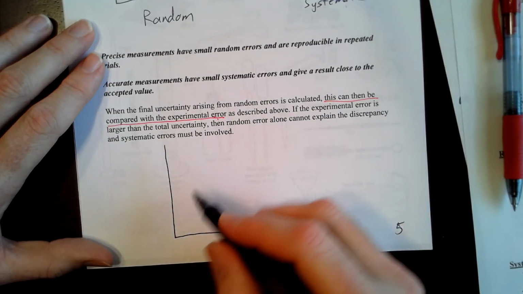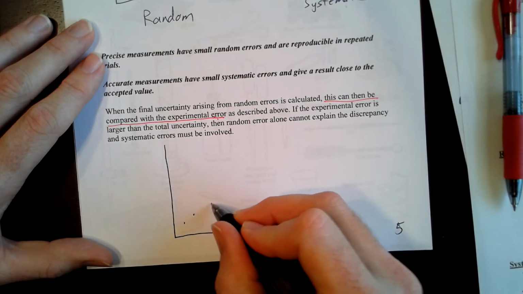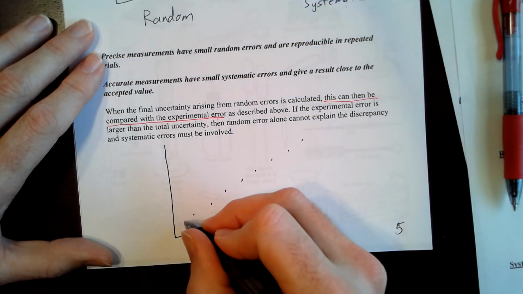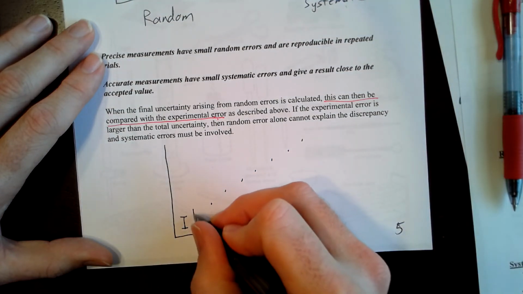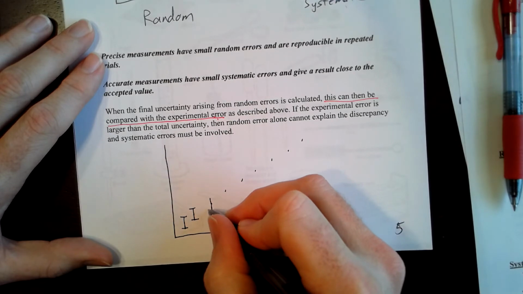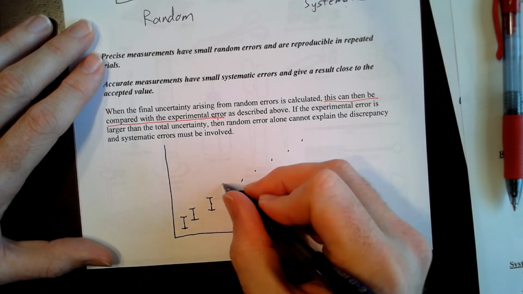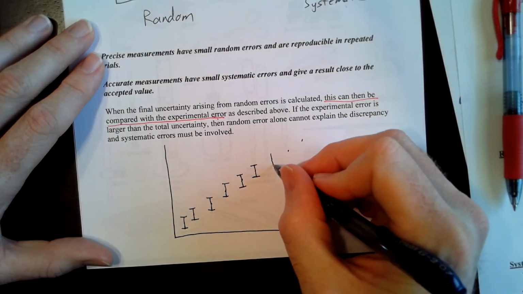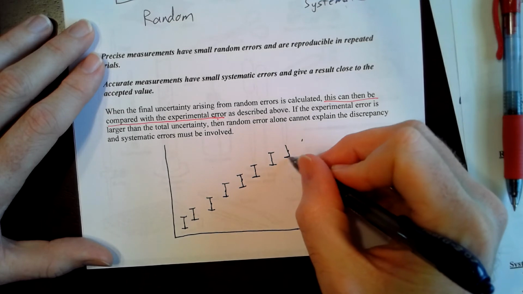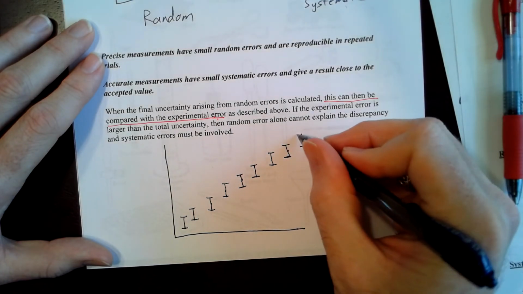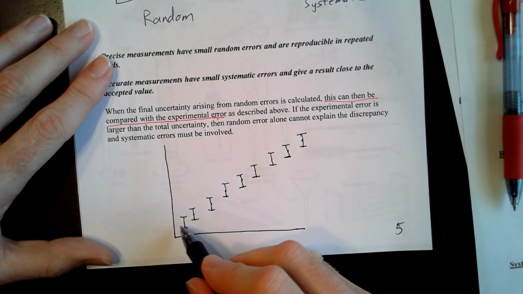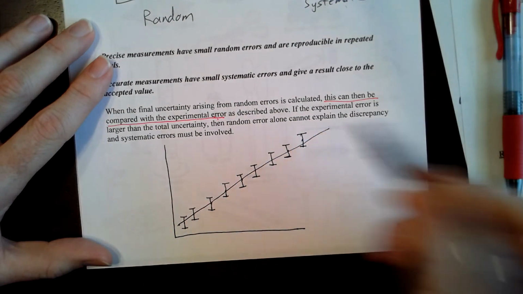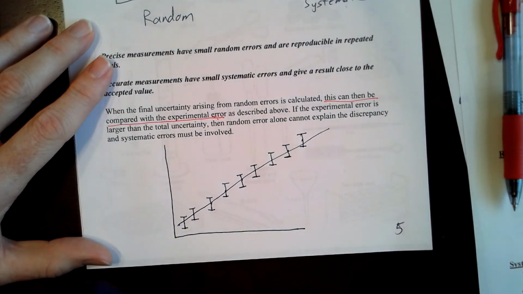I'm going to draw some lines, and you have plotted error bars for each one of these, because you will plot error bars. Then you will probably draw a trend line right there. That's an easy trend line to see.